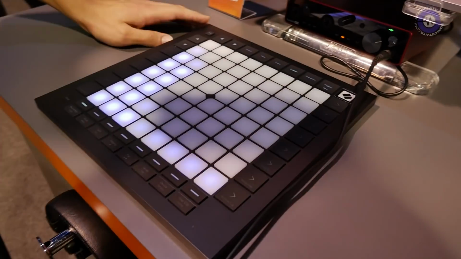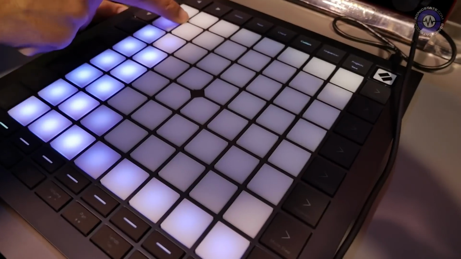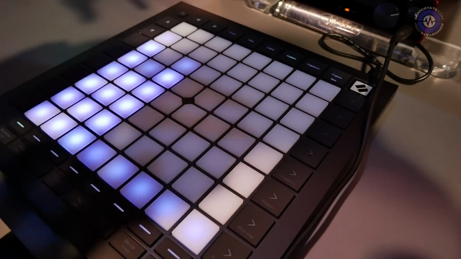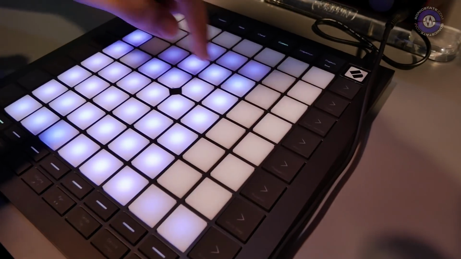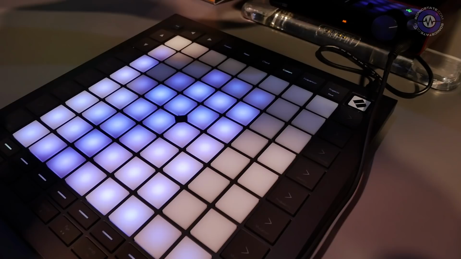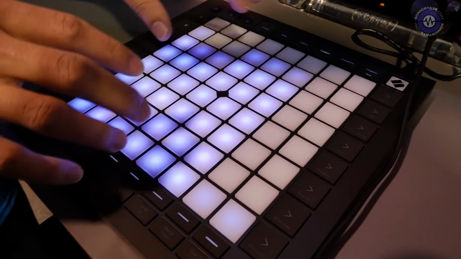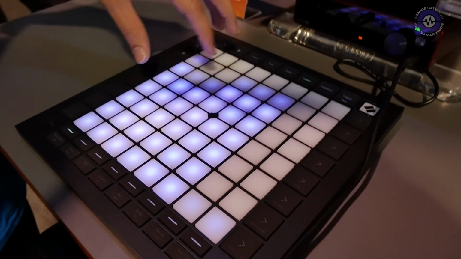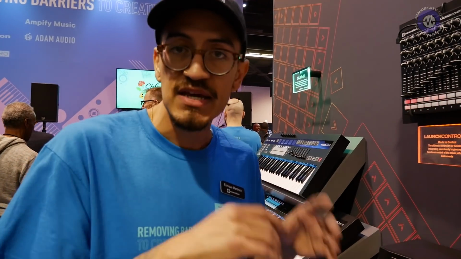Can you create sort of custom control sets? Oh man, I'm so glad you asked. So we have all these custom modes here that you can actually build and design as well. So we have a template editor. I don't think we have it on here. Yeah, we don't have it on the computer, but you can actually drag and drop widgets onto the Launchpad surface and have up to 8 different custom modes that you can save and send MIDI CC.